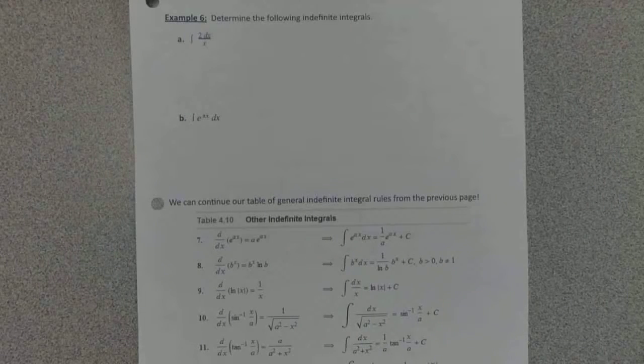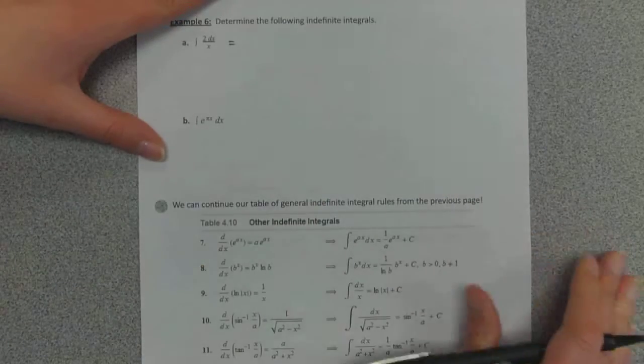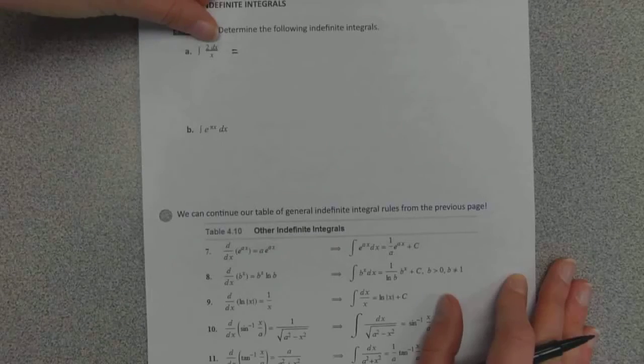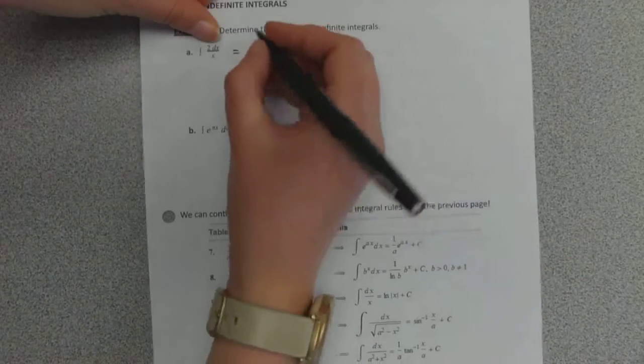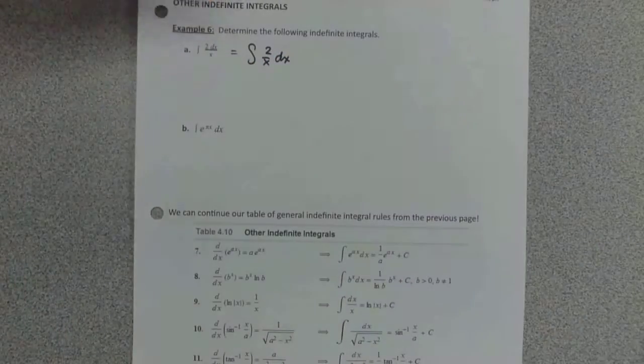In example 6, we want to determine the following integrals. These ones, again, we saw one like this on that first integration, anti-differentiation page. If I think about this one, sometimes people write the dx on top just for convenience. It's the same thing as seeing this as the integral of 2 over x dx. Doesn't matter where that dx is.